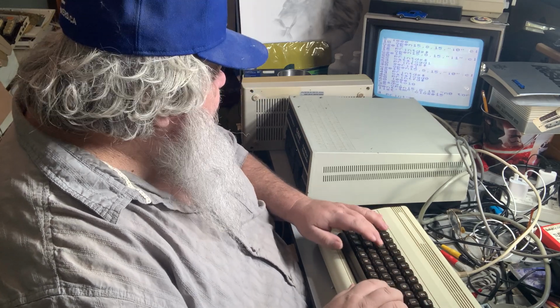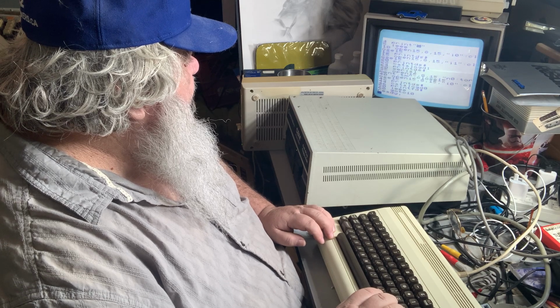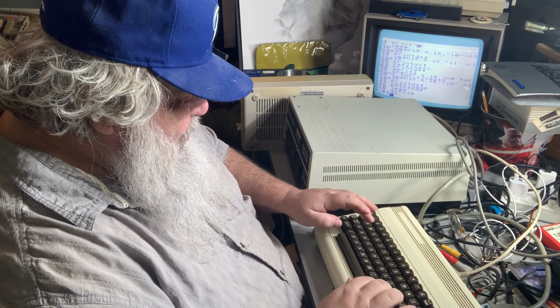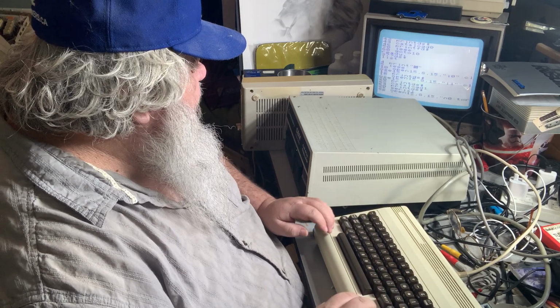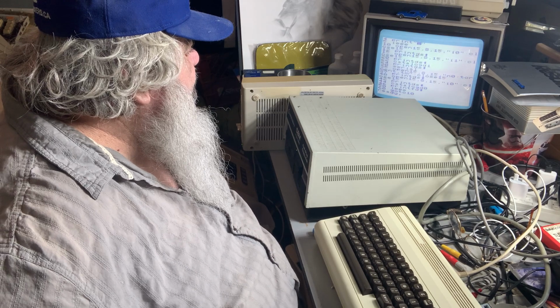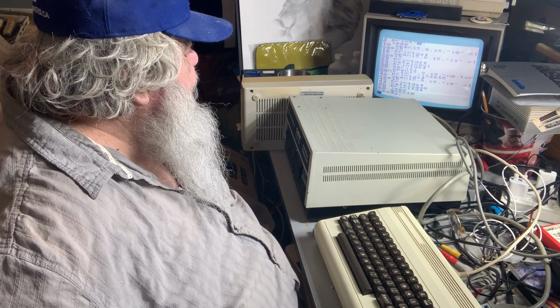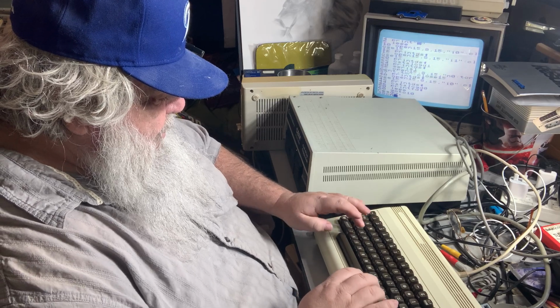And then 37 print D. And then what do we have going on? Oh, what the heck, 38. I'll do a catalog D0.